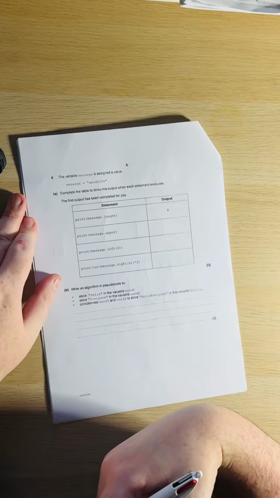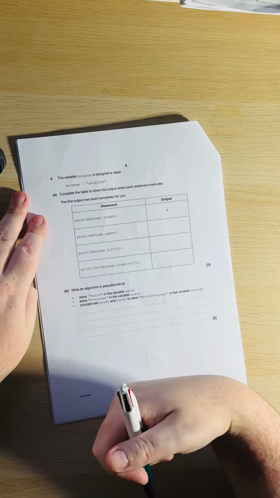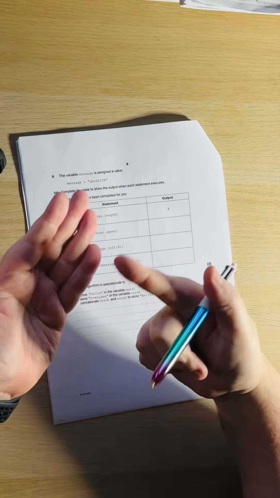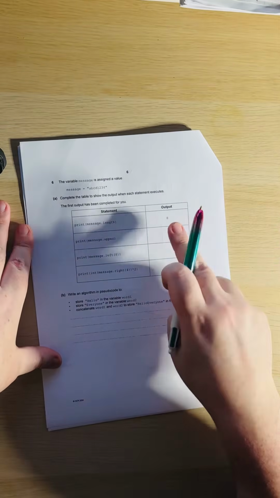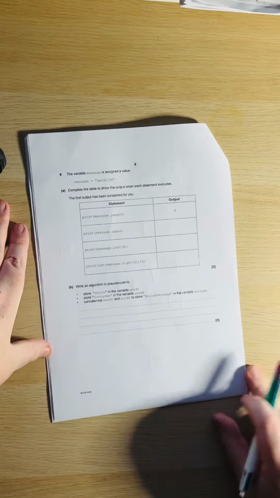Okay, the variable message is assigned a value. Message equals A, B, C, D, 1, 2, 3, 4. So 8 characters, okay. Print message dot length, output 8. So they've done the first example there for us.